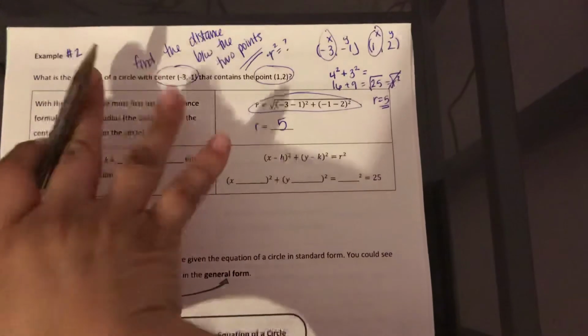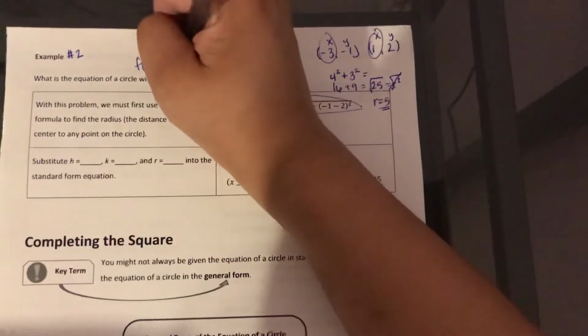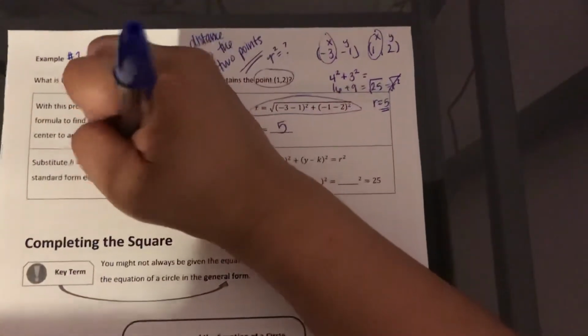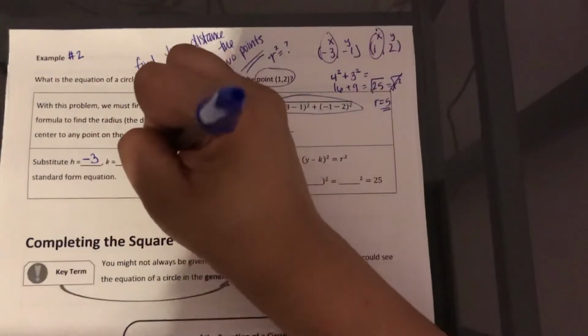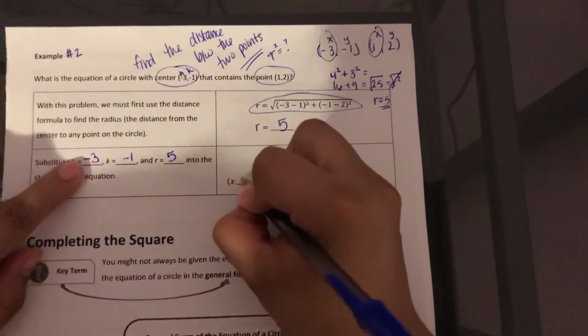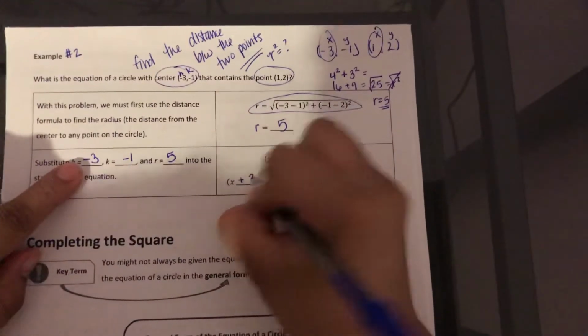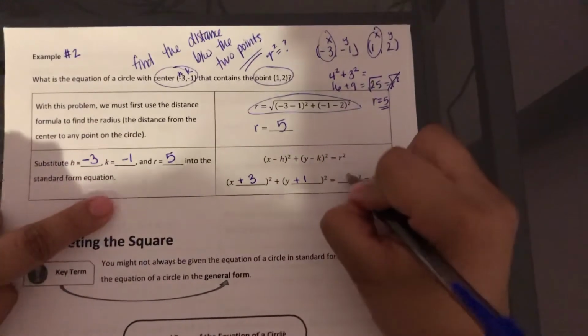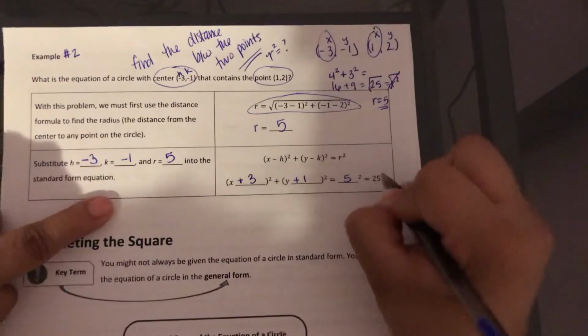Okay, so now we go back. We already knew what the center was. They gave us that at the beginning. This was h and k. So h is -3, k is -1, and we just figured out that r was 5. We're now going to put them into our formula. So this is going to be x, and since this is a negative, it's a double negative, this is going to be x plus 3 squared, y plus 1 squared is equal to 5 squared. But 5 squared is 25.